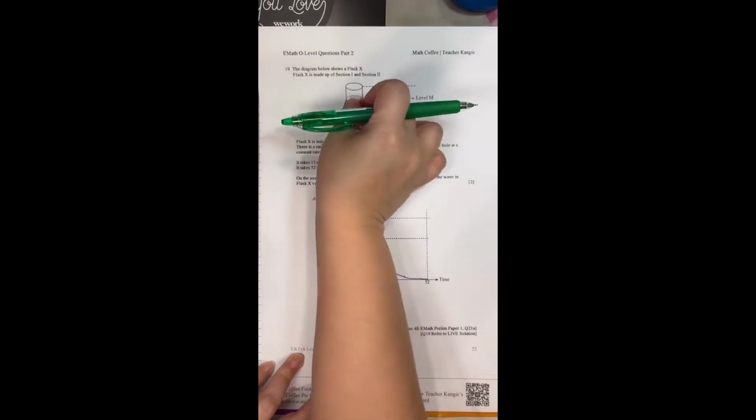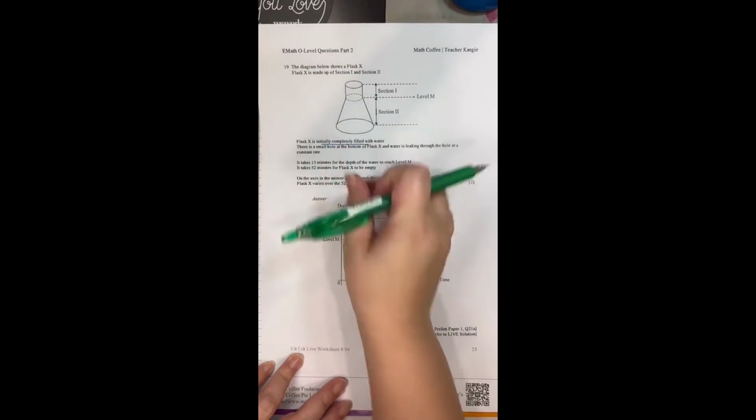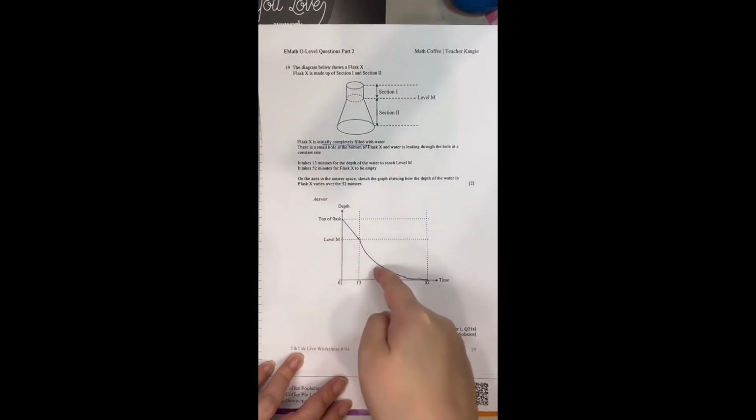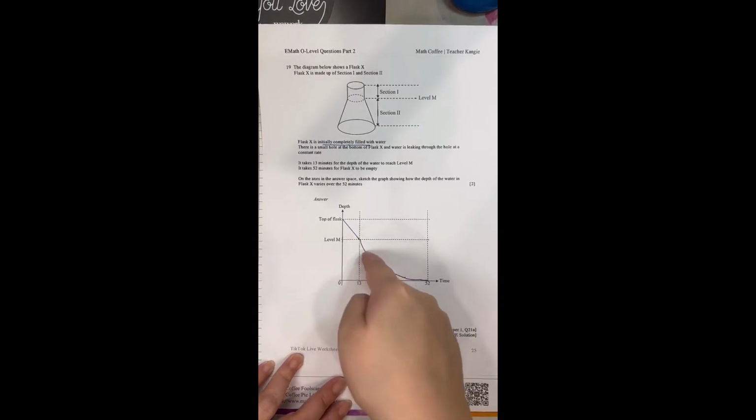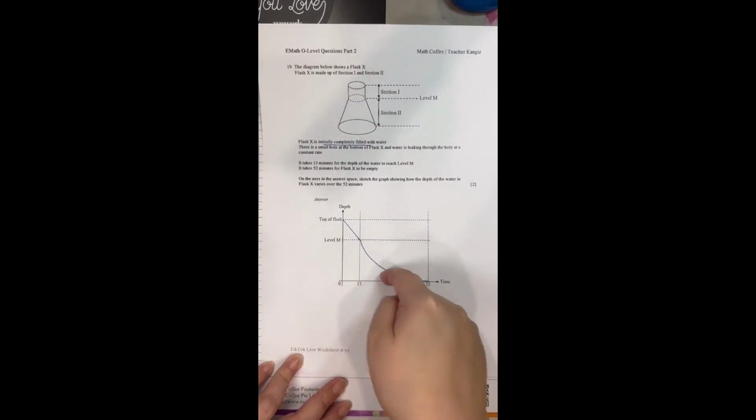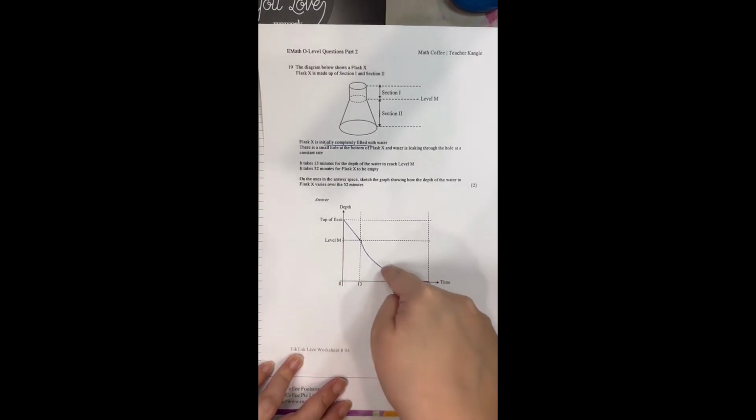This one is getting bigger. When it's getting bigger, it means it's going to go slower. So this is how you see that it must curve downwards. It becomes slower, meaning it will eventually become flat. So that's why you can see that it is like that.